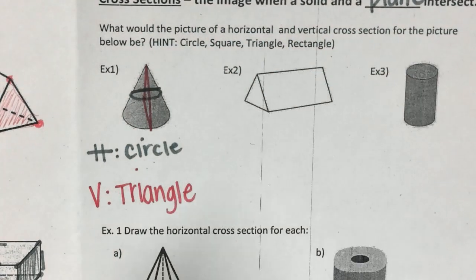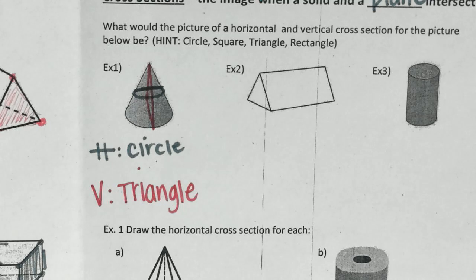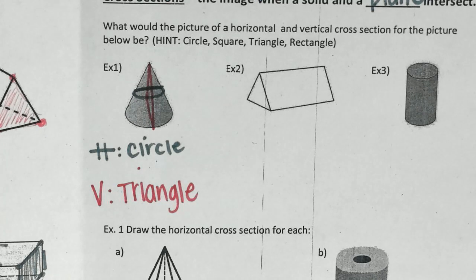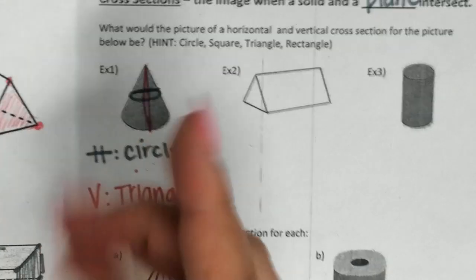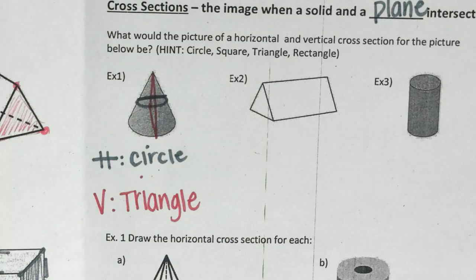The other way I like to think of this is, do y'all remember stamps? I don't know when the last time you used a stamp was. But what if you were to cut this cone and stamp a paper with it? What shape would you see? That is what a cross section is. Slice this cone in half and stamp it on a piece of paper. That's what you see. I actually have this cone right here.